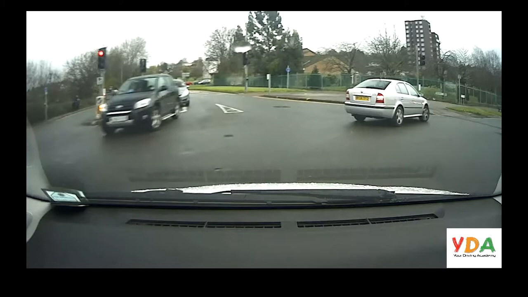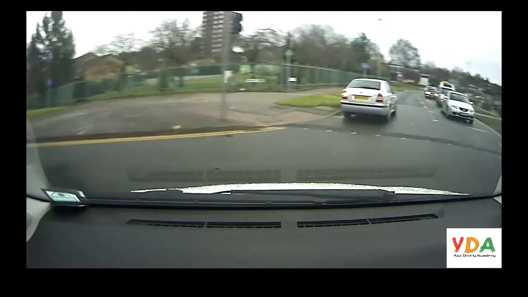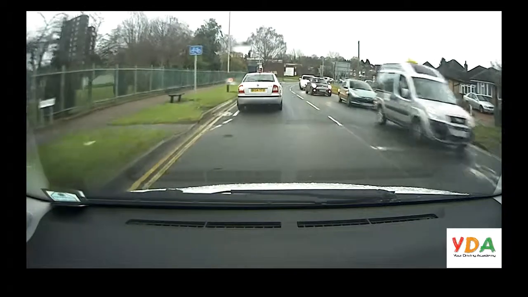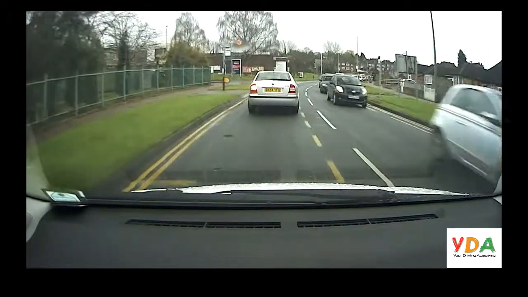So if there was any oncoming traffic, you can't assume they have the red stoplight. So you would have to wait for them to slow down or stop at the lights before completing the turn. Now we've completed the turn, check the center, right door and left door mirror and carry on.